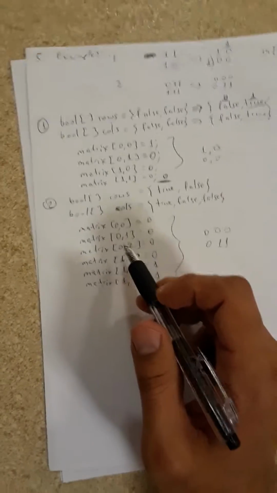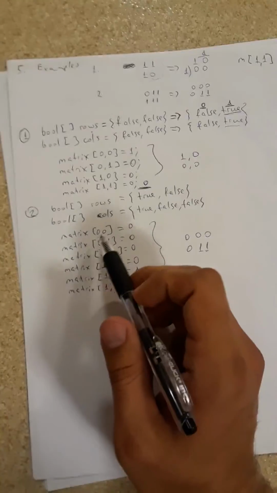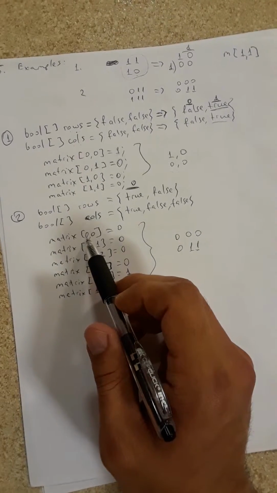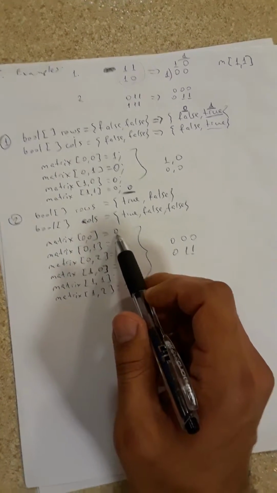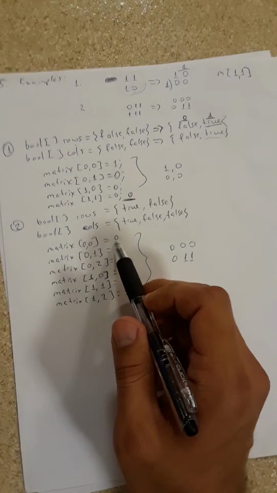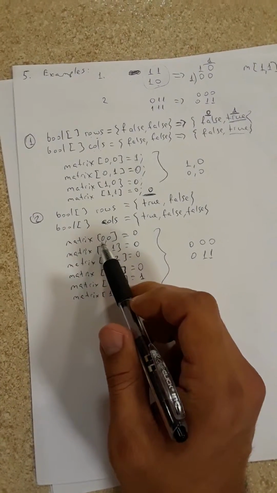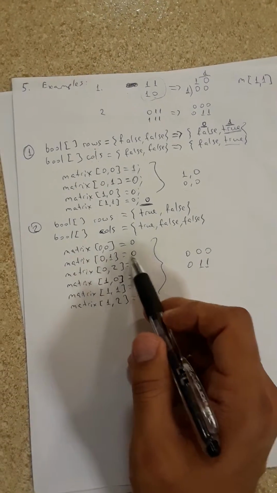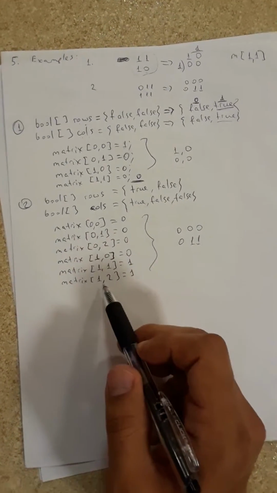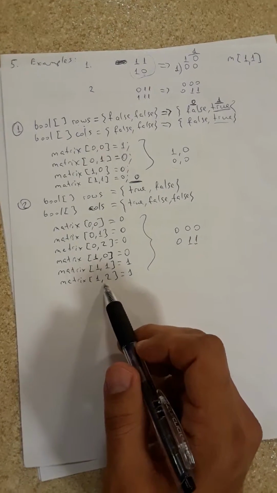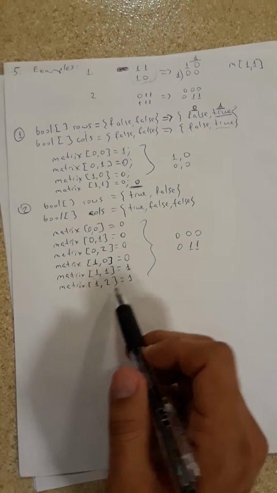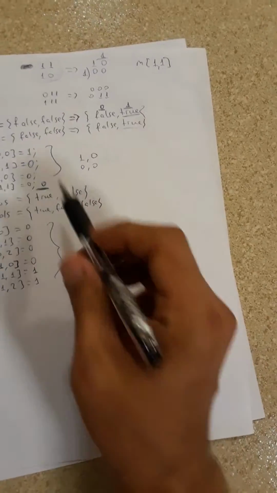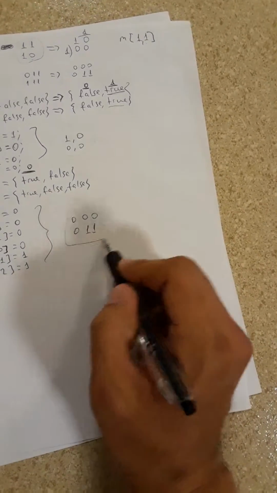So when we run our for loop again through our matrix, each time we see that one of the indexes is true, we change the element inside the matrix to 0. For example, matrix 0 0, I will change it to 0. Matrix 0 1, I will change it to 0. When we see that there are no zeros in the indexes, the values will be untouched. So the output for the second example will be like this.